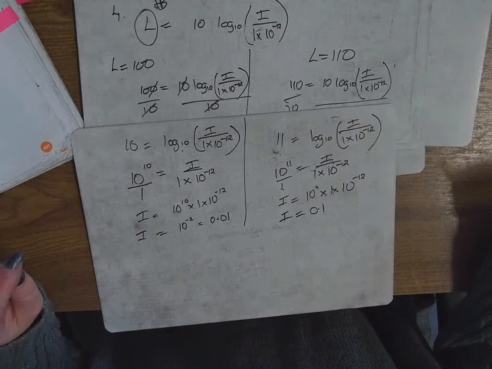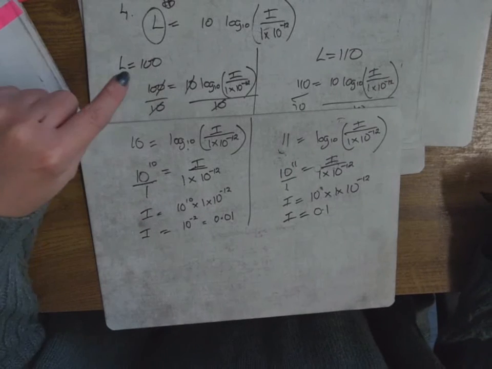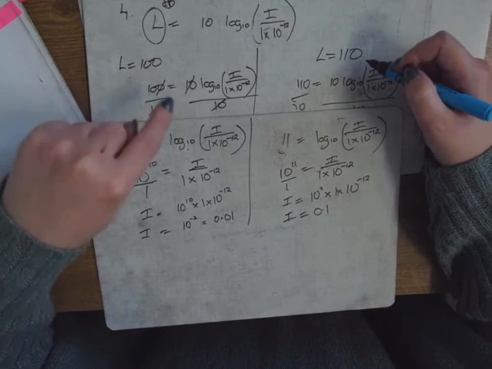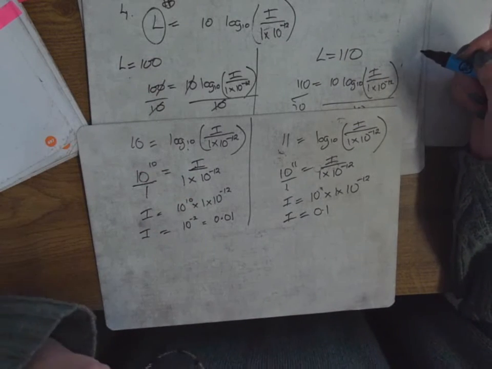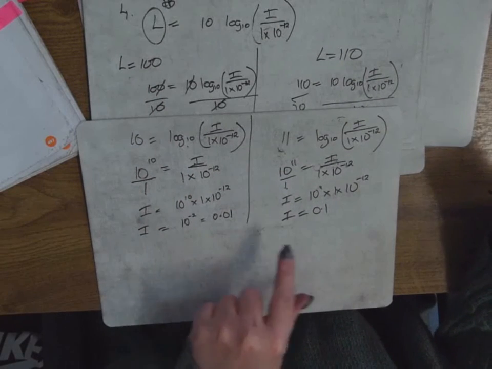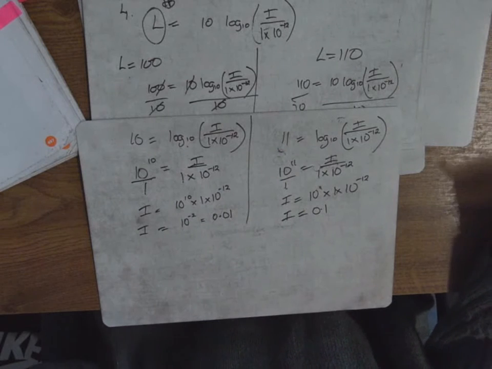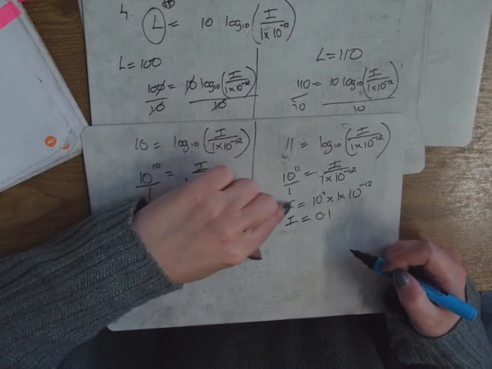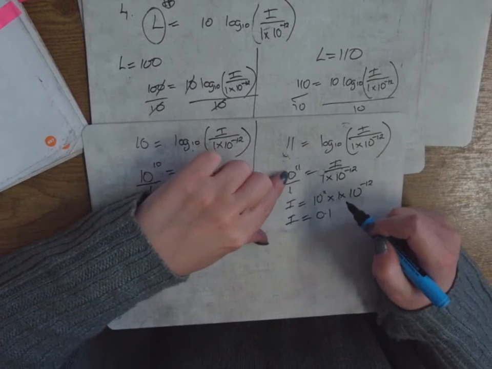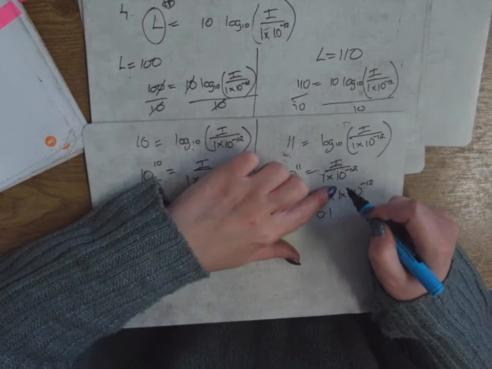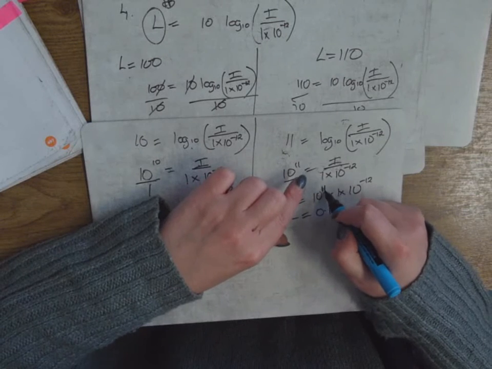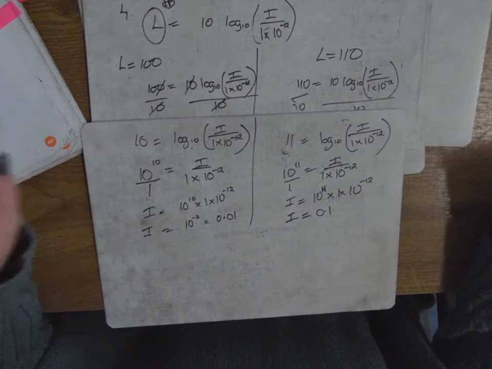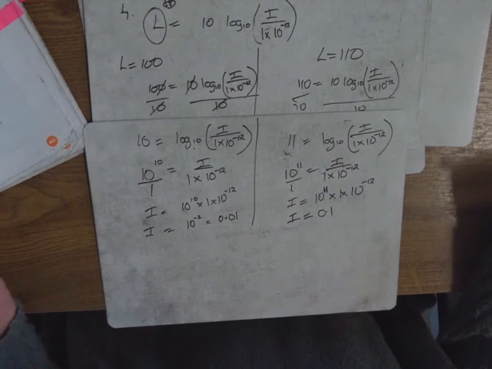Okay? Is that alright? So they told me that the loudness was between 100 and 110. What's the intensity between? It's between 0.01 and 0.1. Is that alright? What's the first power in the last line here? Yeah, 10 to the power of 11. It's that, there. Sorry. Right, are we good? Questions? No. Right, okay.